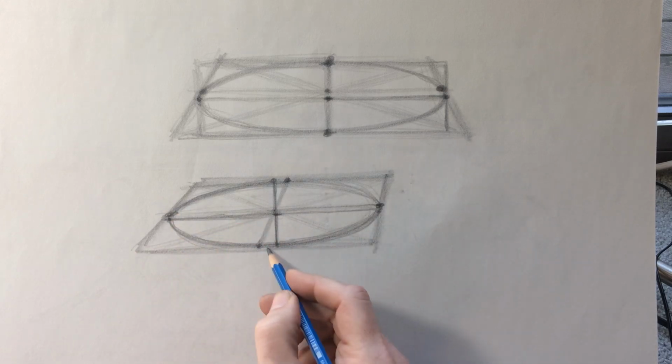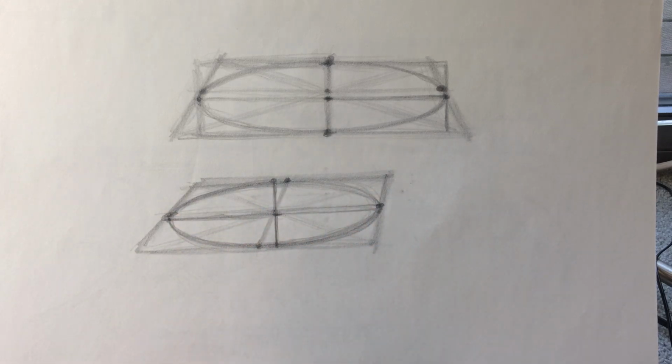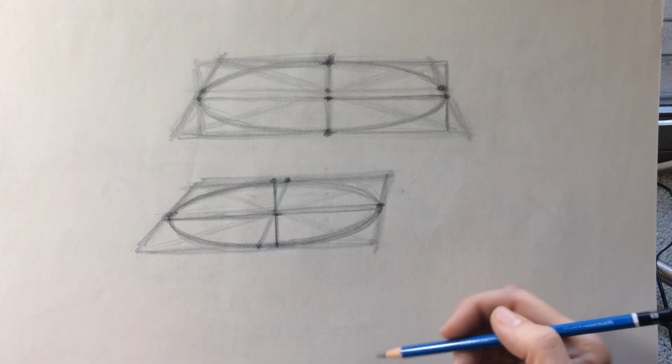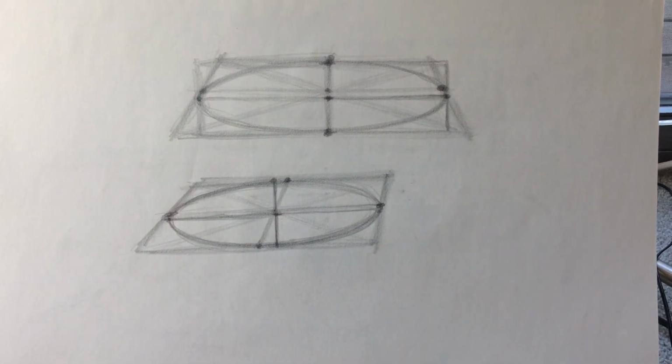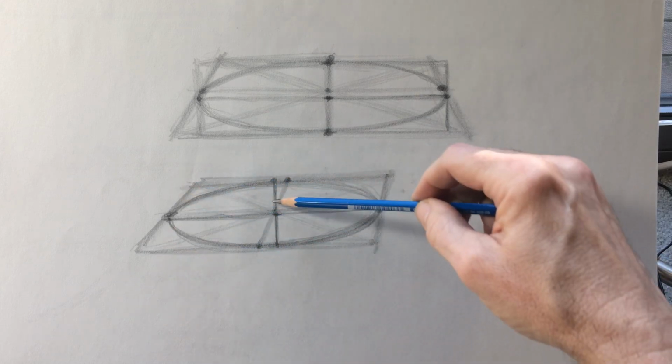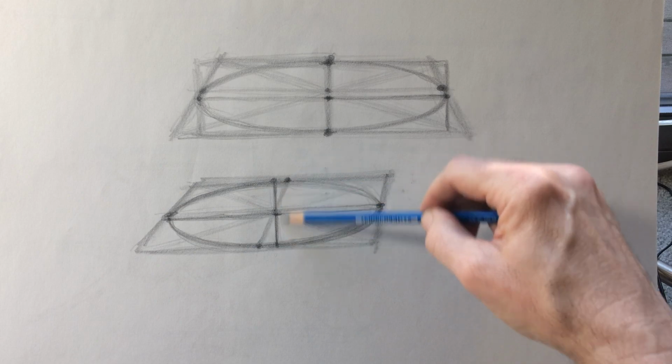I also just try to make sure that I think of, if it is in this sort of orientation, that it's still possible to think of this as its own entity.